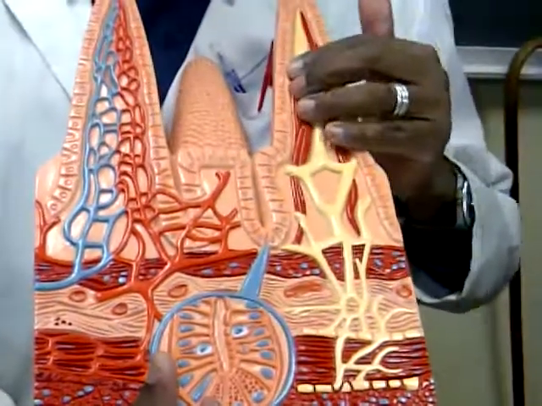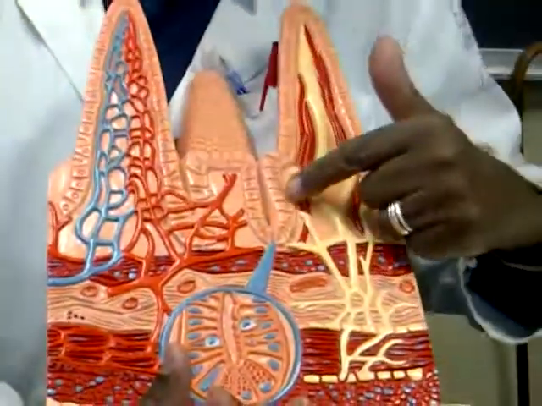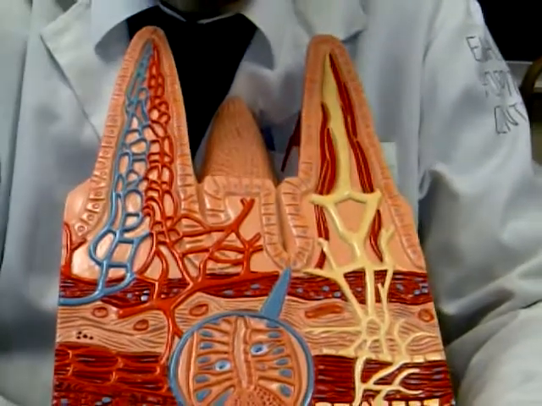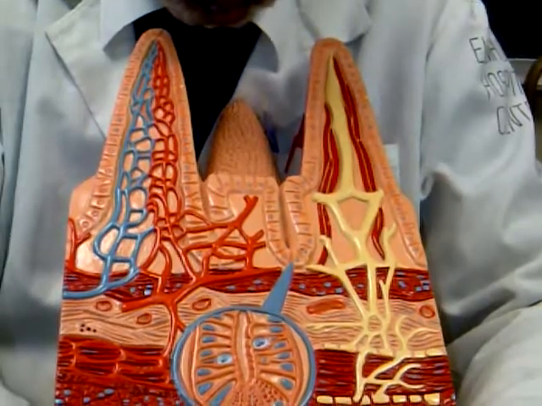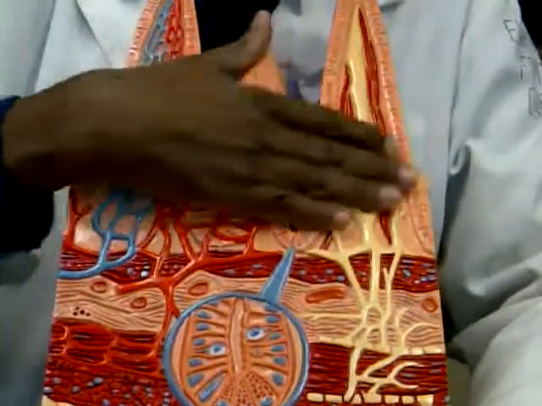The lacteals are surrounded by arteries and veins. So these are the arteries and veins that will surround the lacteals. Now remember, all of this is mucosa. All of this is in the lining.